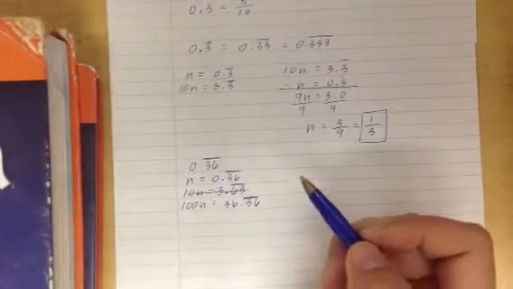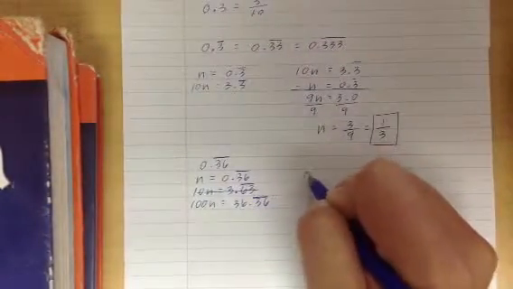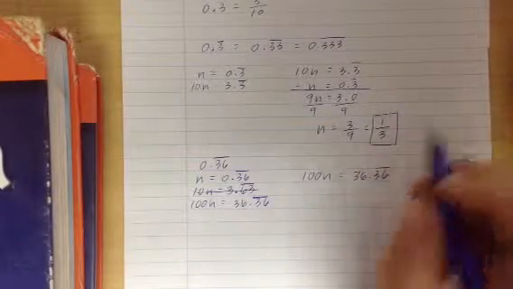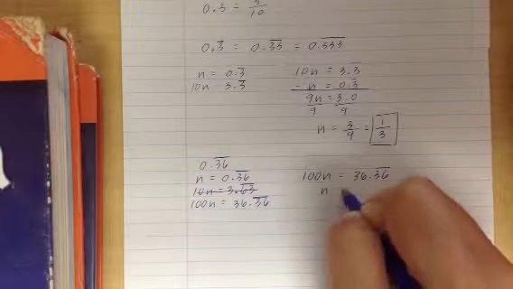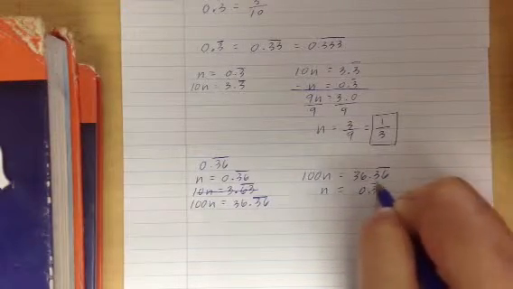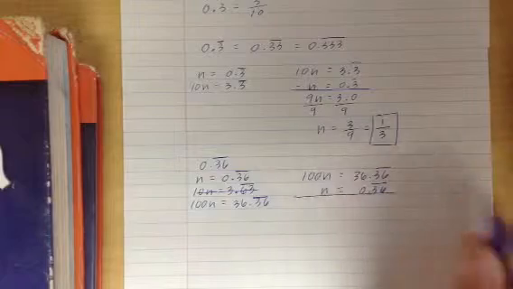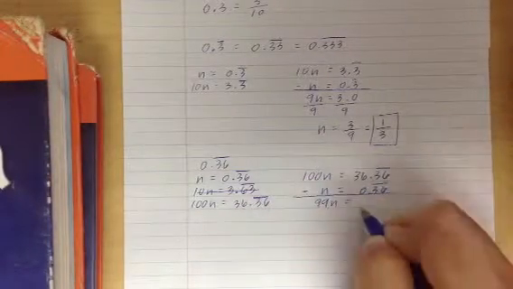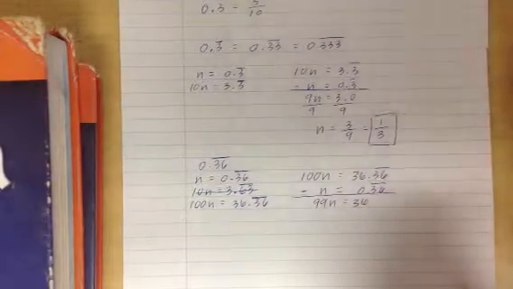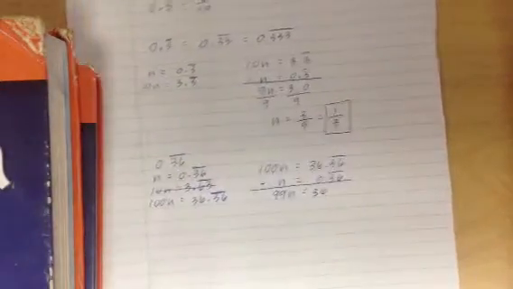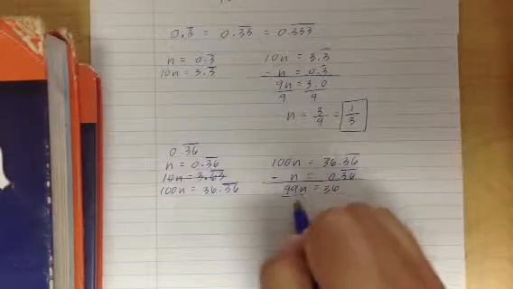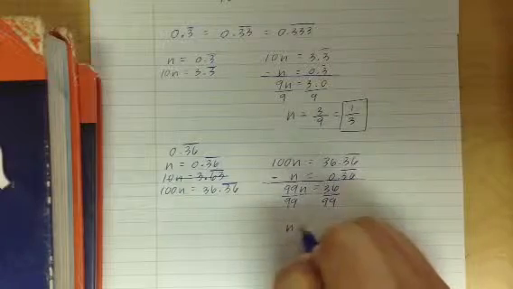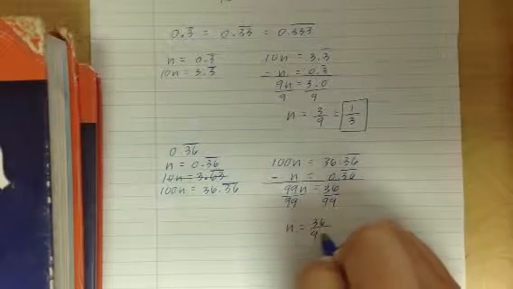So we're going to cross out 10n. We don't like that one. So 100n is equal to 36.36 repeating. And I'm going to subtract n from that. So 100n minus n gives us 99n. And the nice whole number, 36, is equal to 36. And then from there, as usual, isolate the variable, divide both sides by 99. My n is equal to 36 over 99.